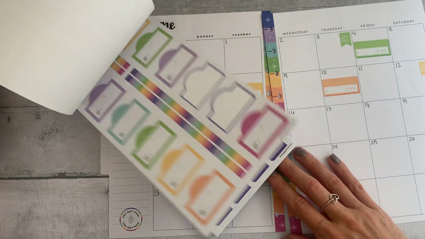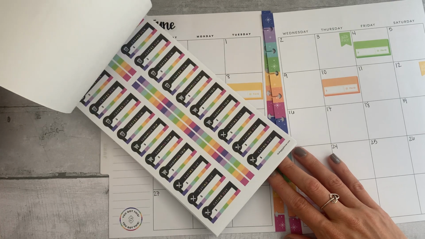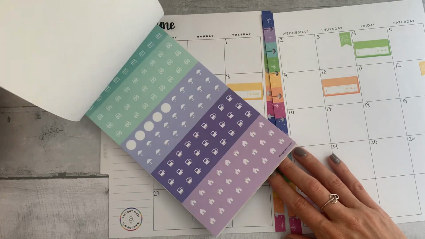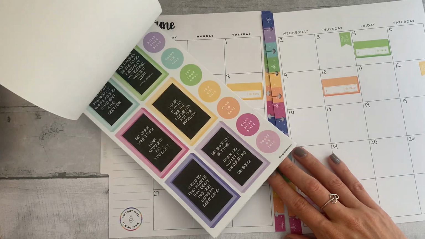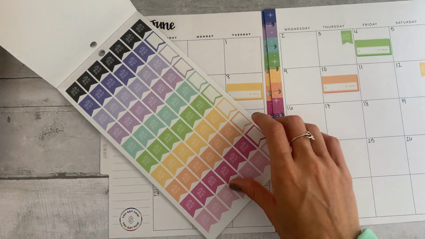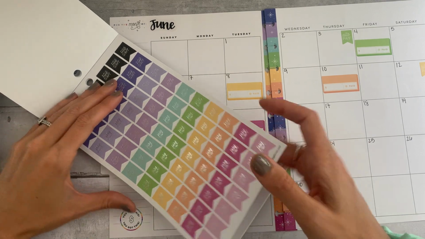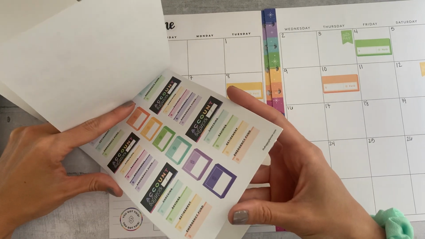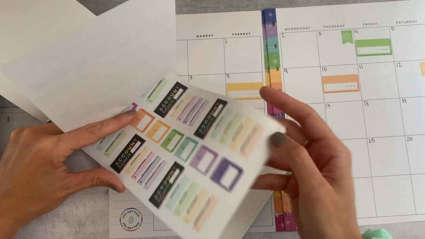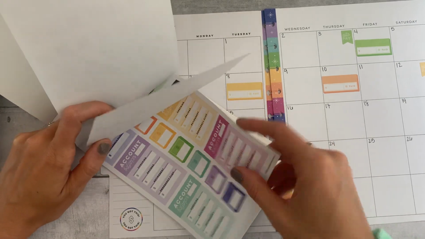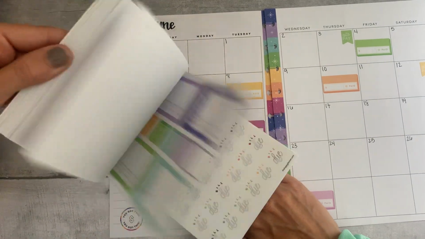I thought I saw payday stickers in here. Did I not? Surely. Aha, here they are. Do we maybe have bullet points with the dollar signs?